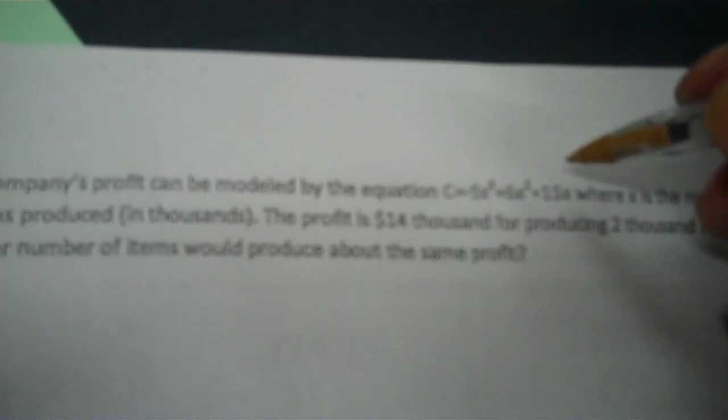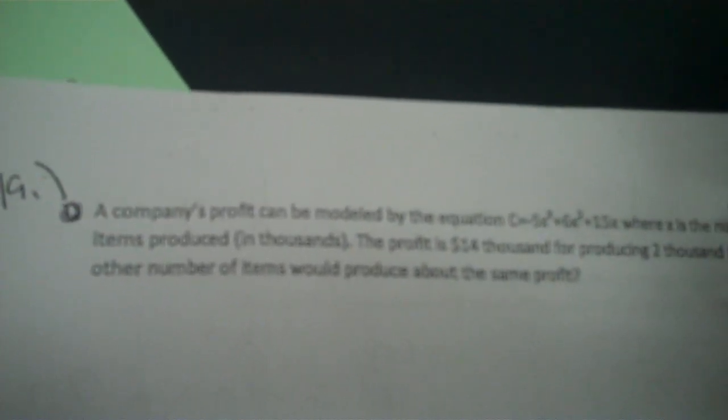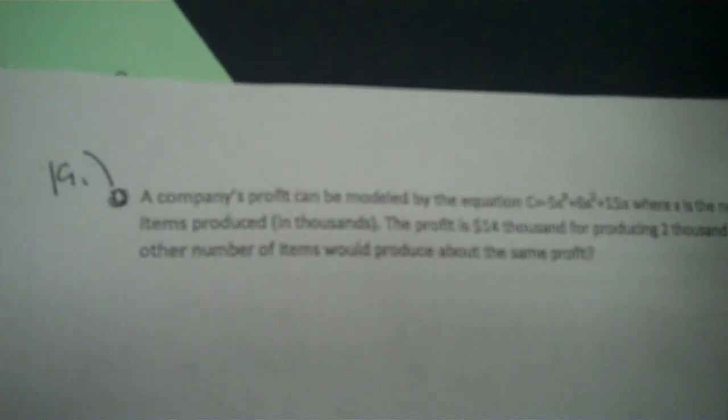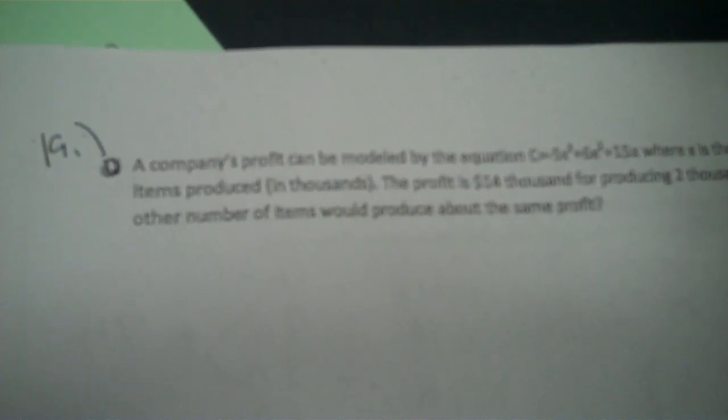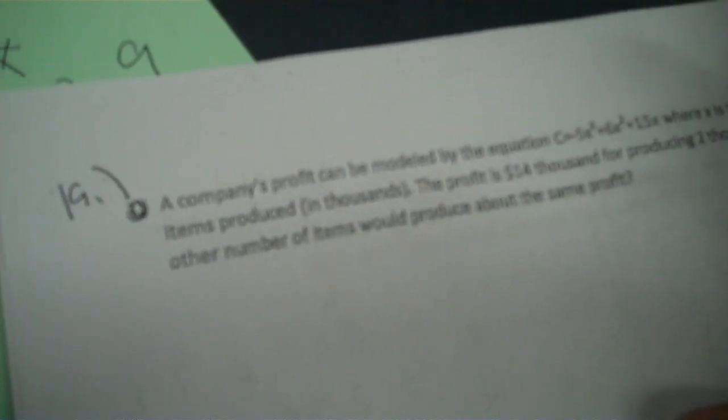A company's profit can be modeled by the equation negative 5x to the third plus 6x to the second plus 15x. X is the number of items produced by the 1,000. Profit is $14,000 for producing 2,000 items. What other numbers of items produce the same profit? My camera's about to die, so if I click off, there'll be another video at the last problem.